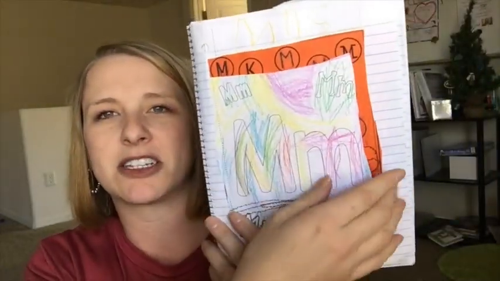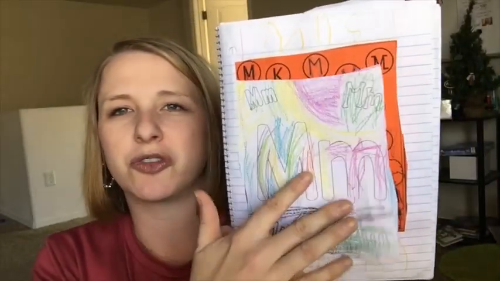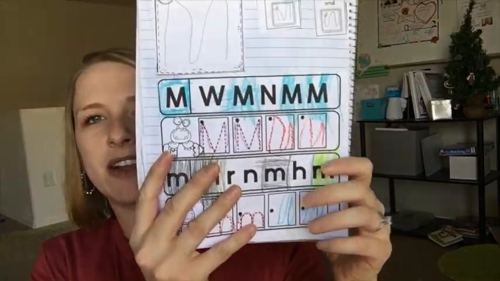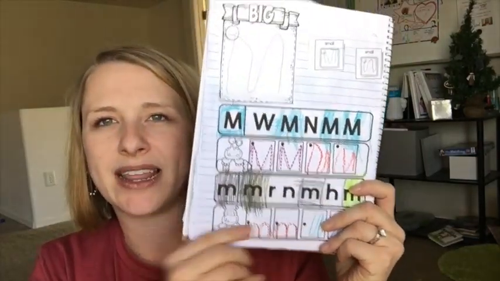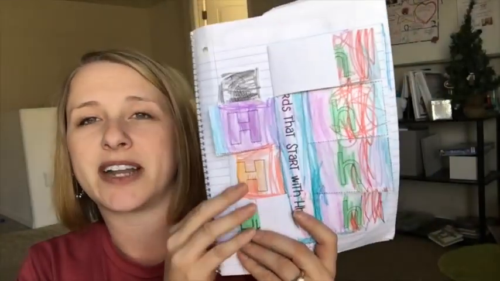This was, we were doing monsters, and so we had a little monster door on M, and here's some more monsters. We were practicing writing them, big monsters and little monsters. Anyway, so each of the letters gets their own thing, and sometimes we do a different activity every day.